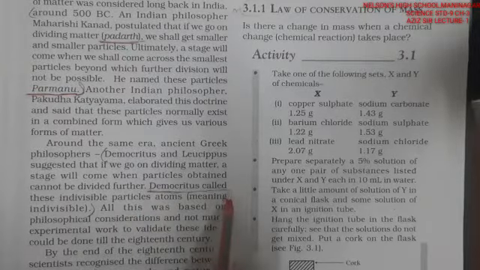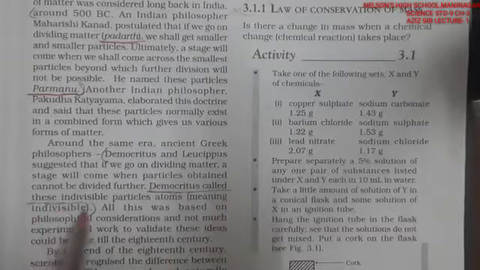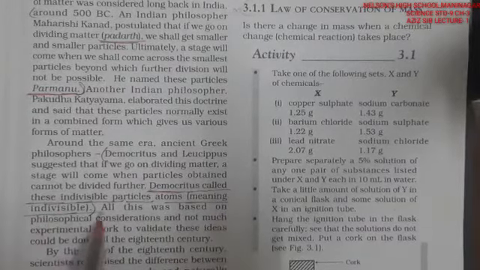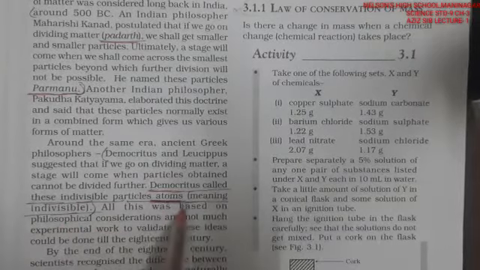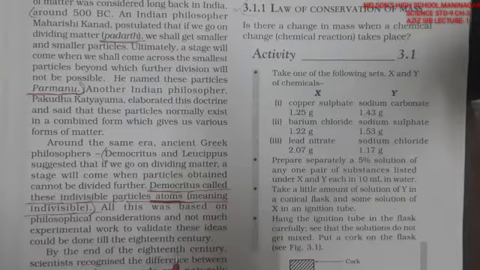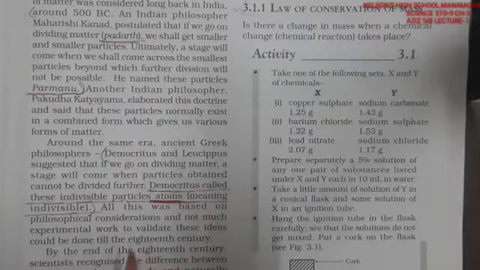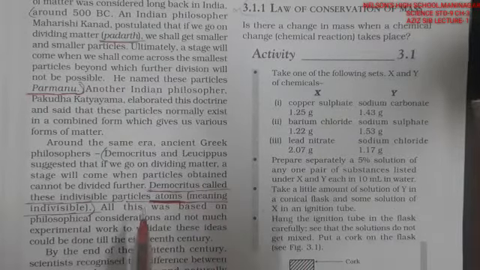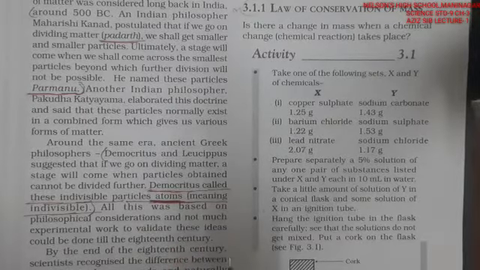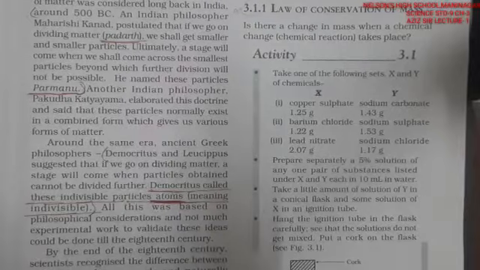Democritus called these indivisible particles atoms, meaning indivisible. So he suggested this word first of all as atom, and this word atom came from that. In our literature it was called anu, from Parmanu. Fine, so these were the elaborated words regarding this.